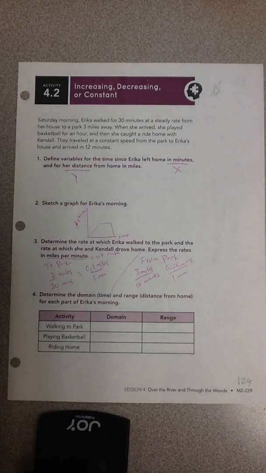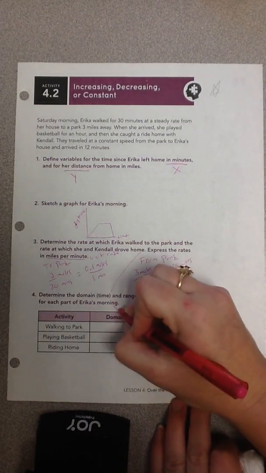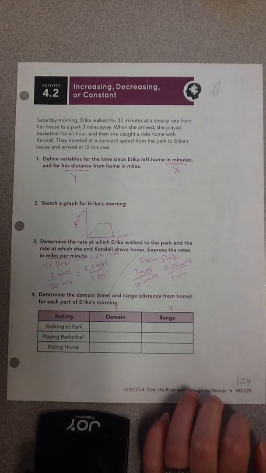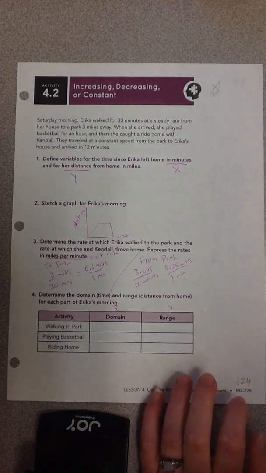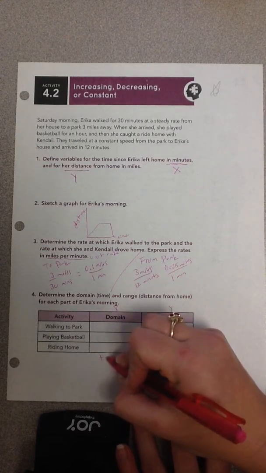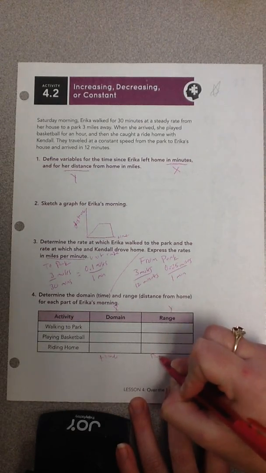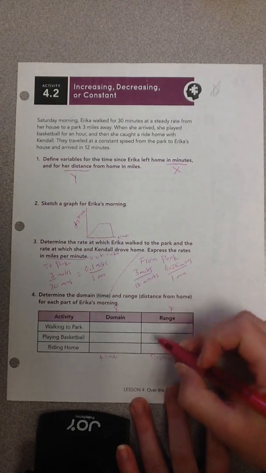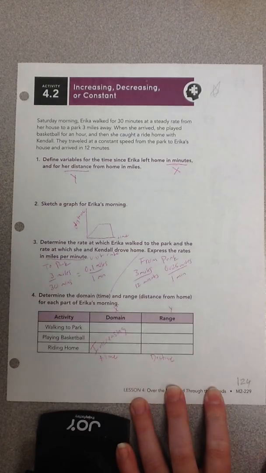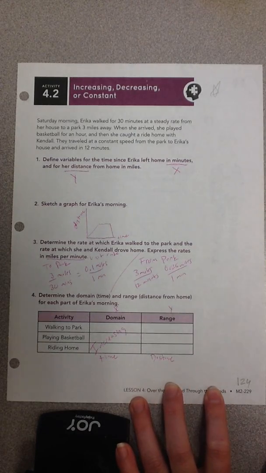Number 4, determine the domain, which is time, and the range, which is distance from home. So that's our x and y for each part of the morning. So, they're not very clear about what they want. I think we could be saying whether it's increasing or decreasing. So domain, remember, is time, and then this is distance. So time is always increasing. We don't have much control over that. But as far as range, that could be increasing, decreasing, or constant.